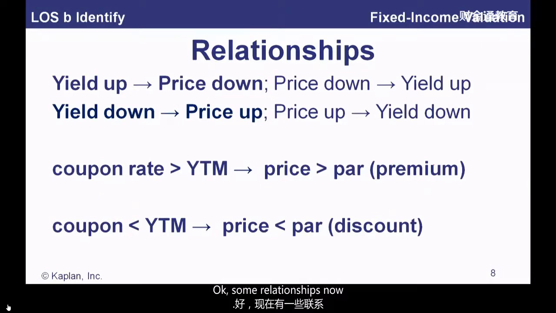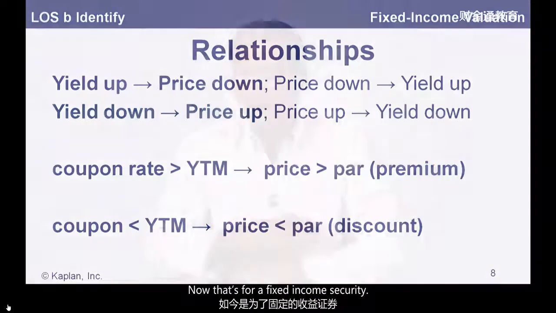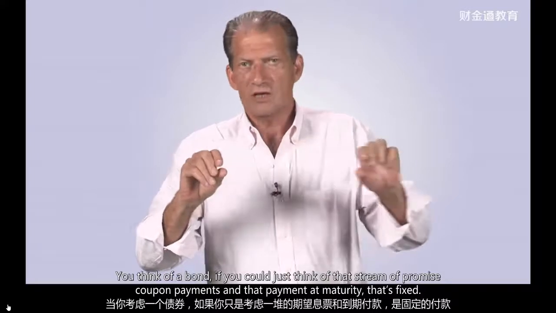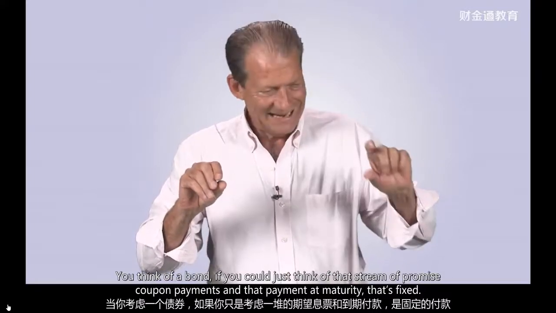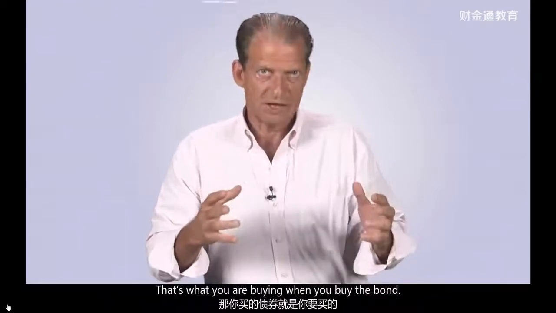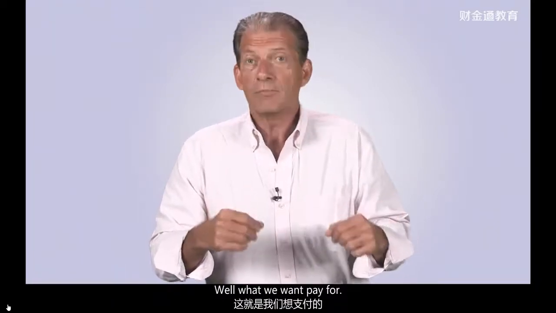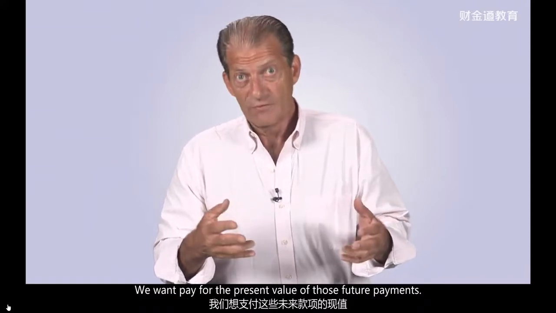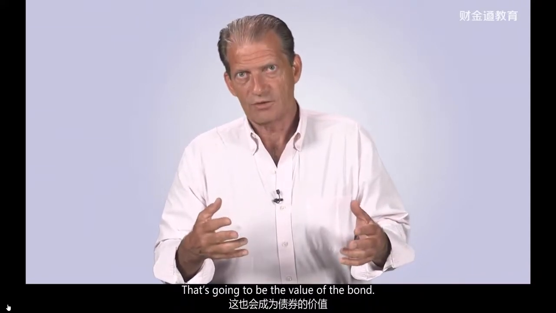Okay, some relationships now. When yields go up, prices go down. Now that's for a fixed income security. When you think of a bond, if you could just think of that stream of promised coupon payments and that payment at maturity, that's fixed. That's what you're buying when you buy the bond. Well, what do we want to pay for it? We want to pay the present value of those future payments. That's going to be the value of the bond.